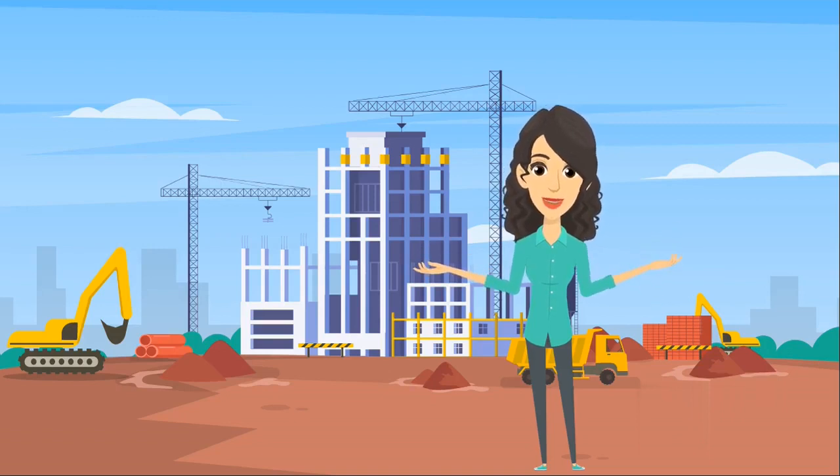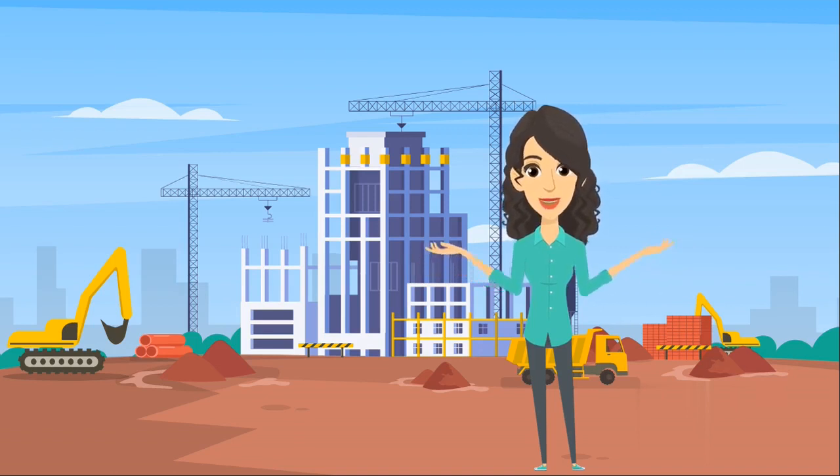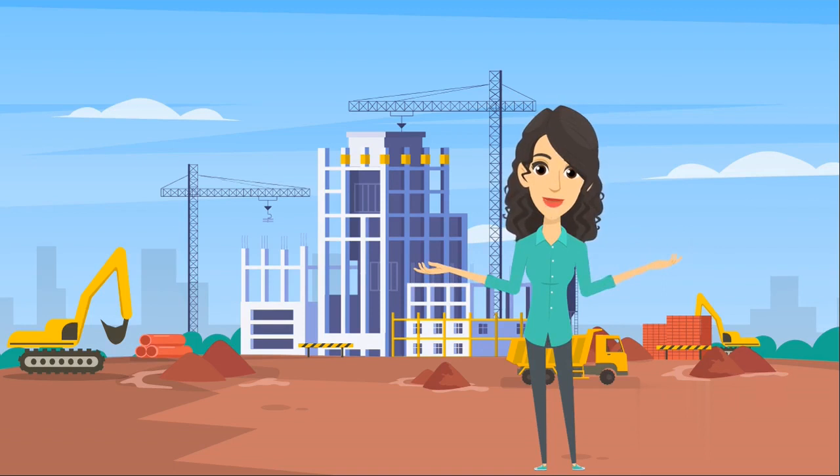Today, we have a special episode for you, as we delve into the topic of real estate laws, a comprehensive guide for property buyers and sellers in India. Whether you're a prospective buyer or seller, understanding the legal framework surrounding real estate transactions is crucial. So, let's jump right in.